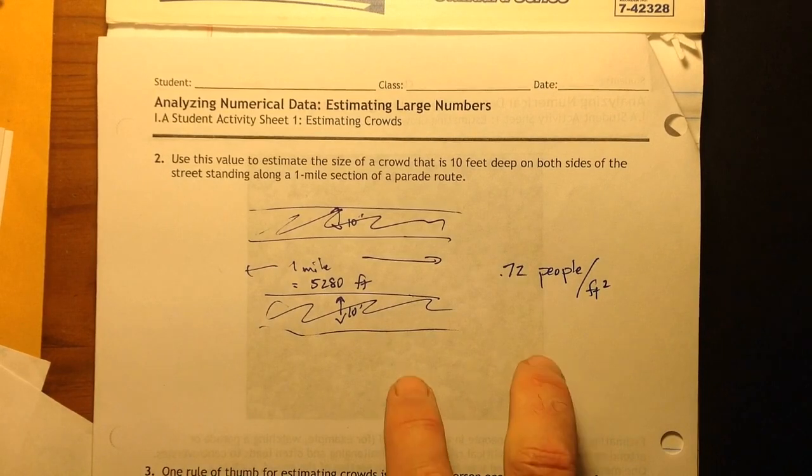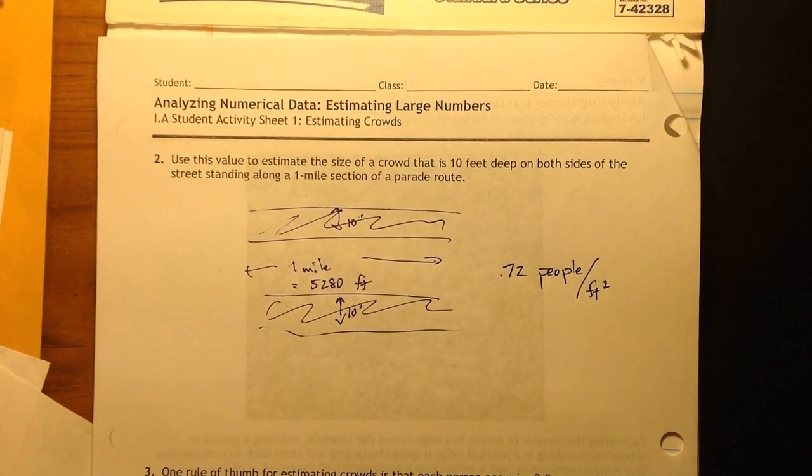I'm going to ask you to figure this out. Your answer is going to be in what you're going to turn in today. Put your answer for that.